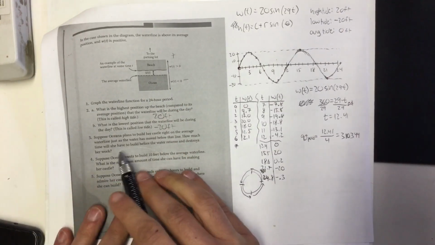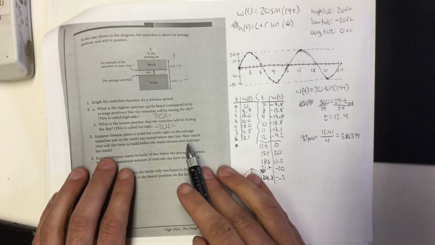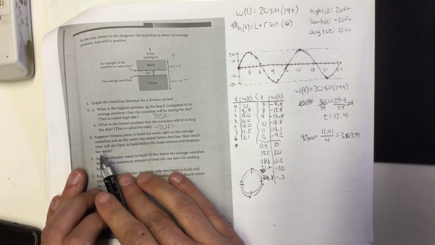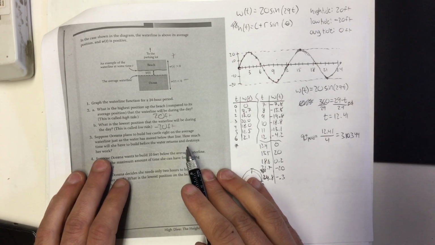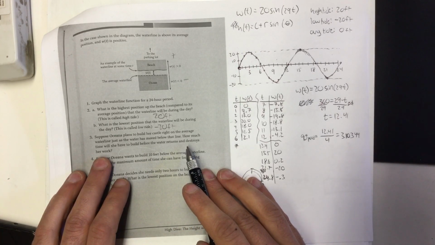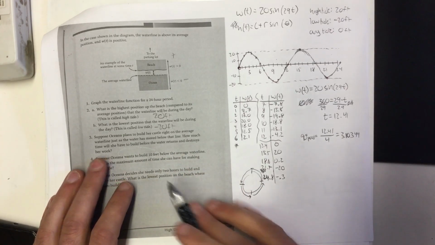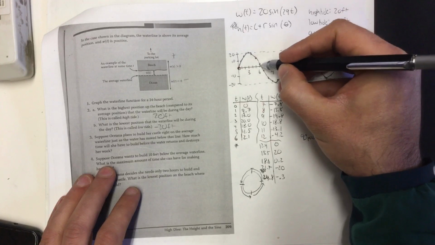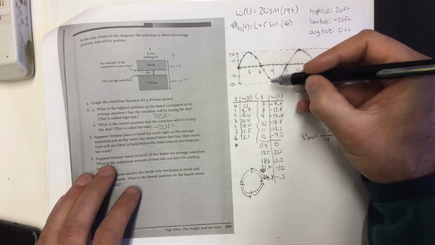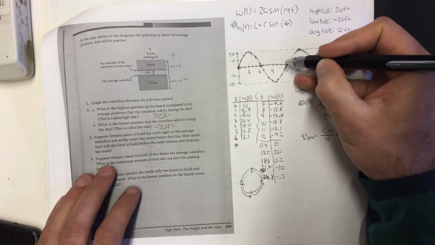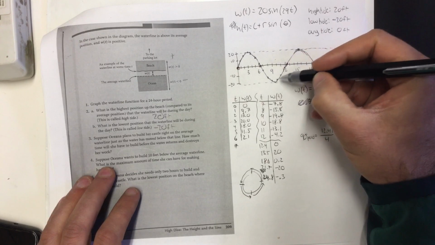Suppose Oceana plans to build her castle right on the average water line, just as the water has moved below that line. How much time will she have to build before the water returns and destroys her work? Oh, wait. Okay, so the question is, how long will she have to build if she starts building as the tide's going down, and then it goes down and comes back up right here? Well, that's 180 degrees, right?